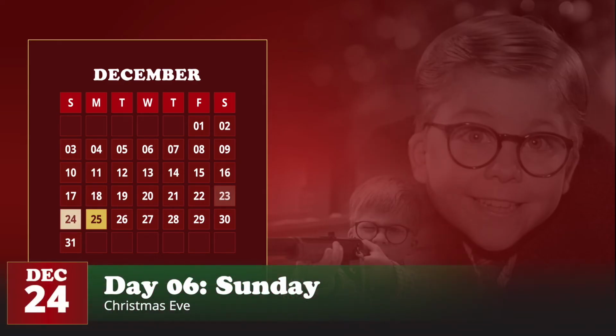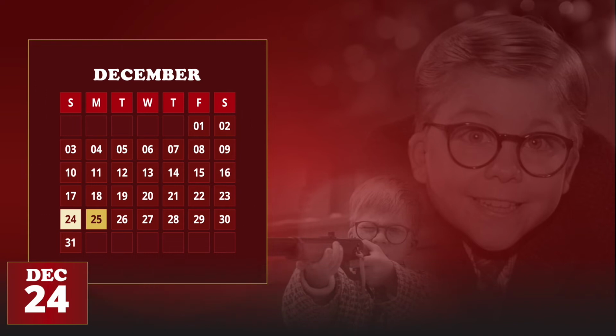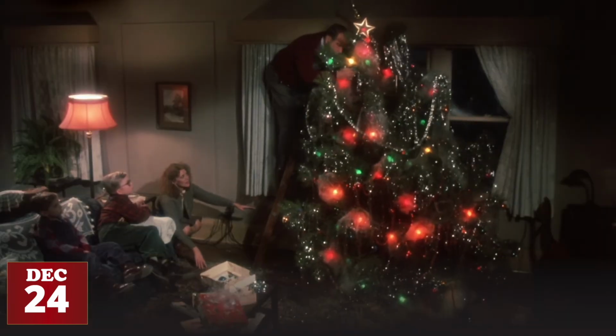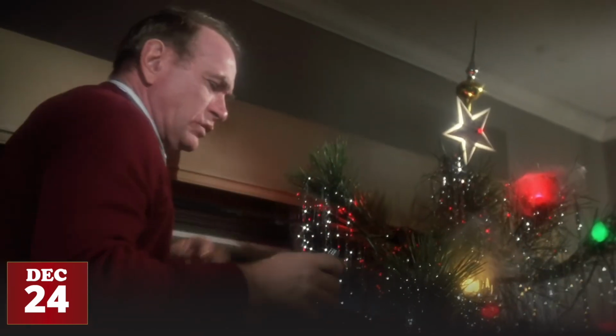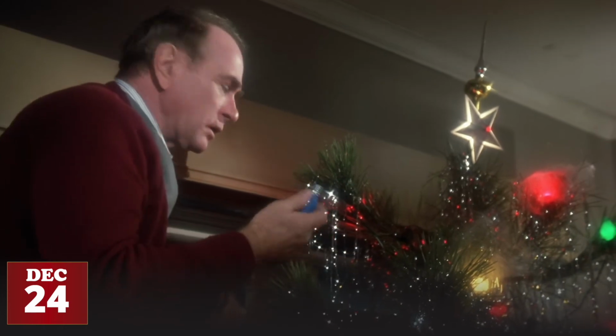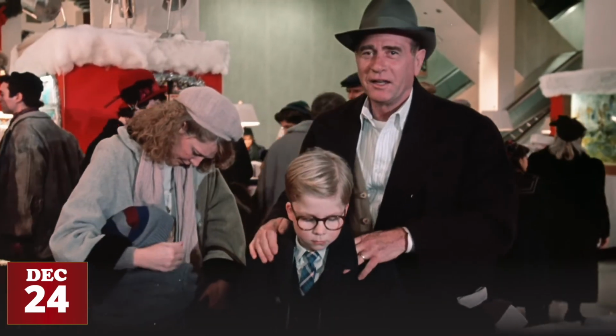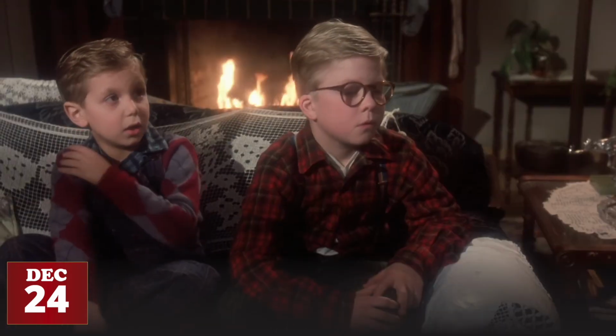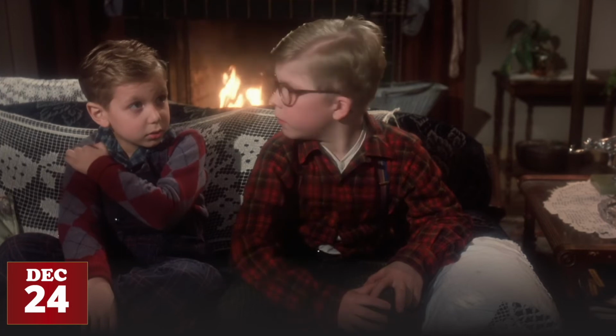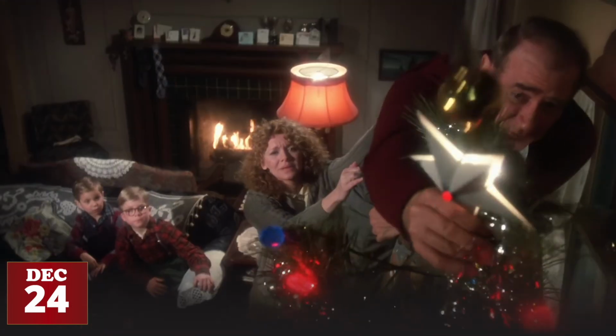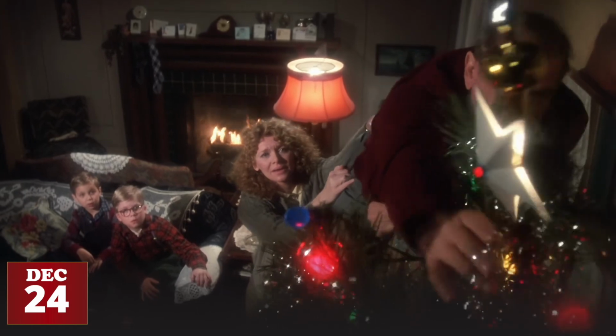Day number 6, Sunday, December 24th, Christmas Eve. I always thought the family goes home and decorates the tree after visiting Santa. However, all the characters are in different clothes from the night before. This includes the old man, who's not wearing a tie when they pick up the kids. Ralph and Randy would quickly change into comfortable clothes, but the old man is now wearing a tie at home. Perhaps they're still in their Christmas Eve church clothes?